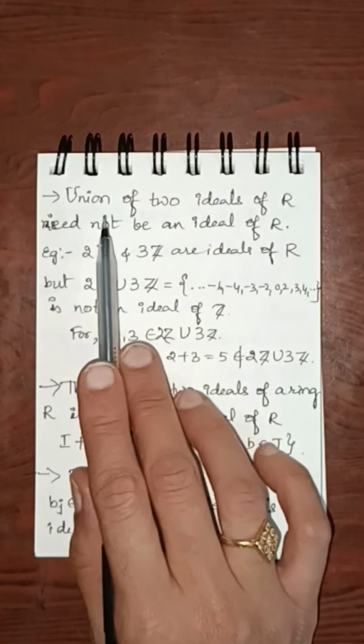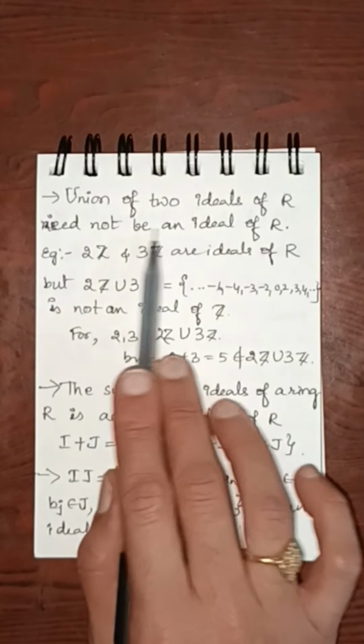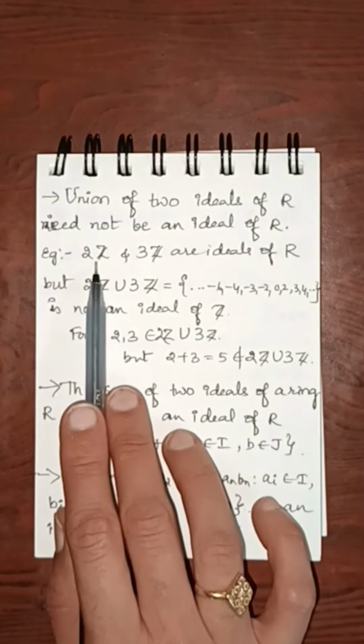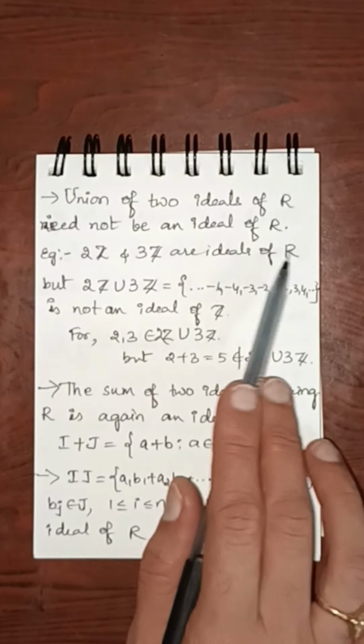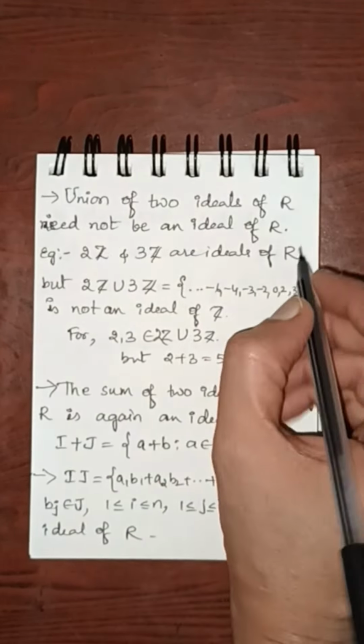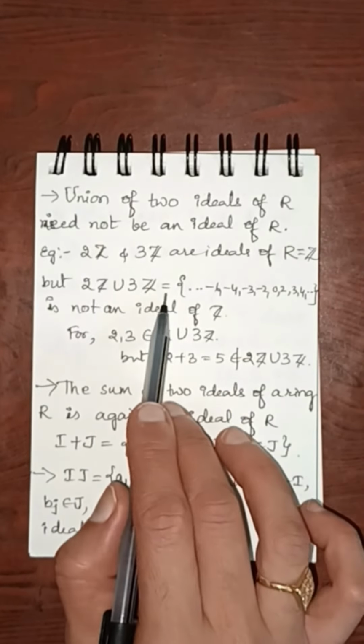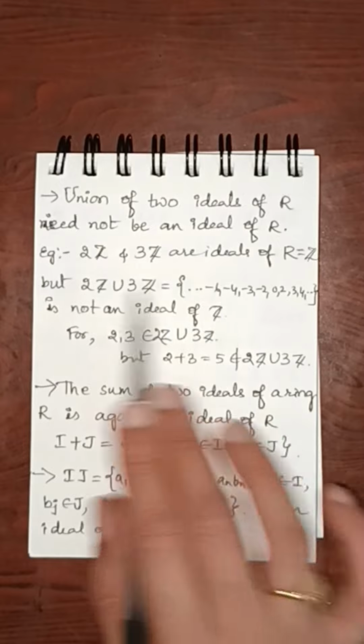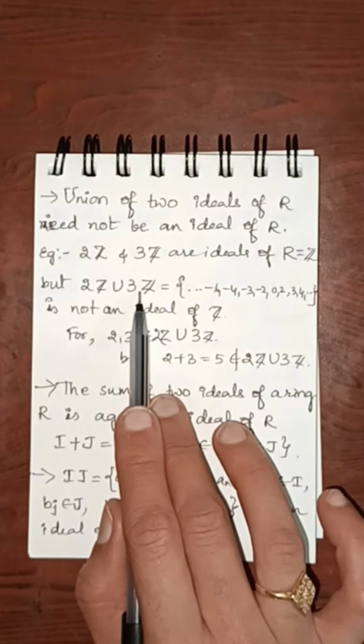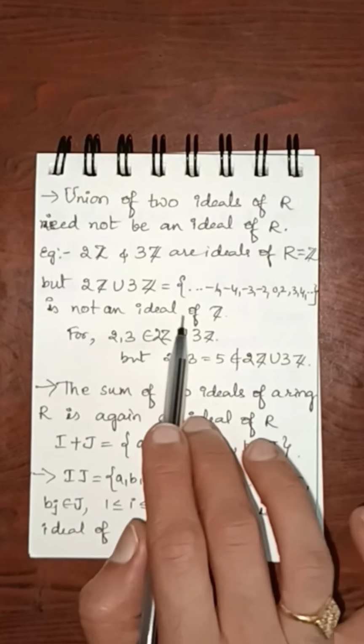The next property: the union of two ideals of R need not be an ideal of R. See, for example, 2Z and 3Z. These are ideals of a ring R, where R is nothing but Z here. Now 2Z union 3Z gives you all the elements that are multiples of 2 as well as multiples of 3. This is not an ideal of Z.